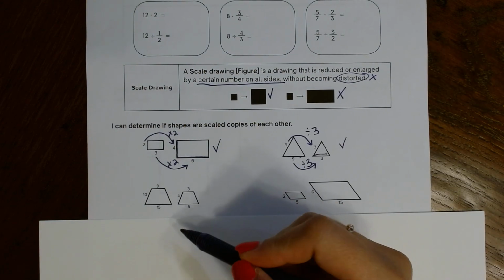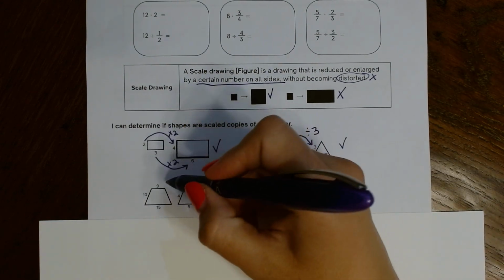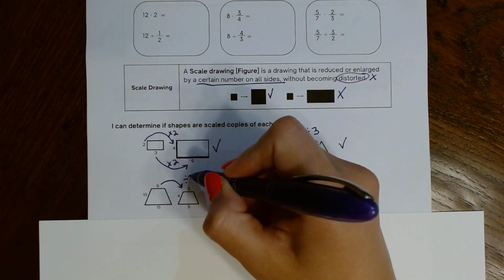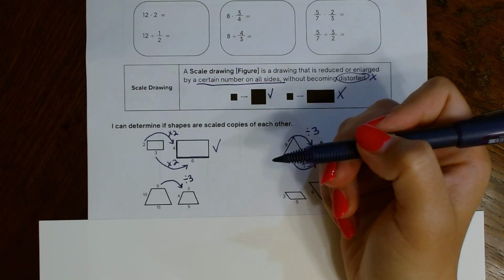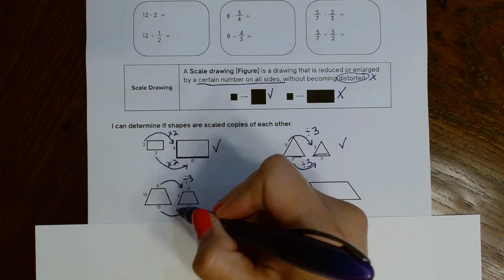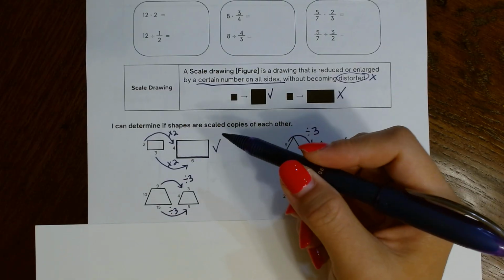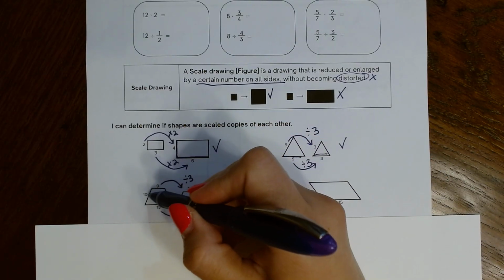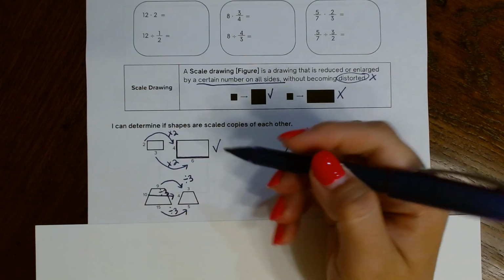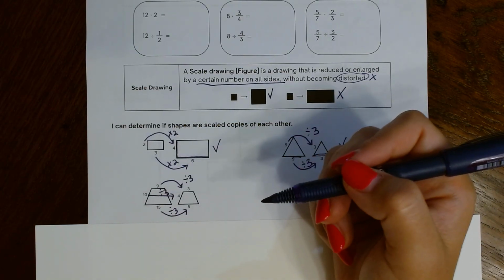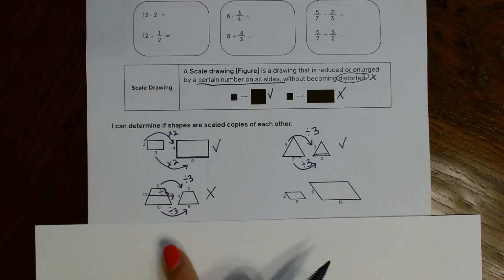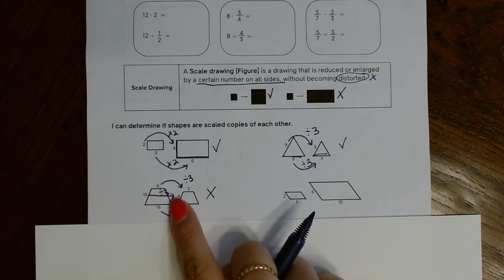Okay, so I'm looking at my trapezoid here. I know that going from 9 to 3, I can divide by 3. Going from 15 to 5, I can also divide by 3. So far, so good. But if I do 10 divided by 3, I do not get 4. So this one is not a scaled copy. That 10 to 4 messes it up.